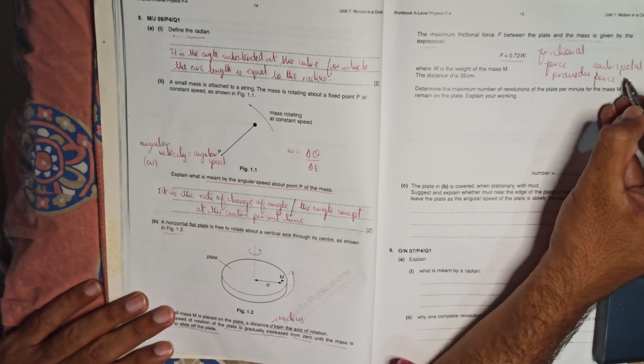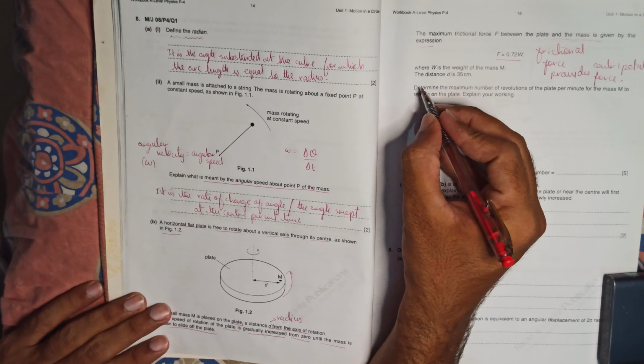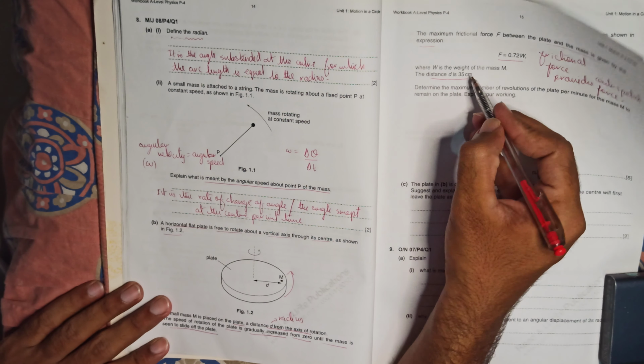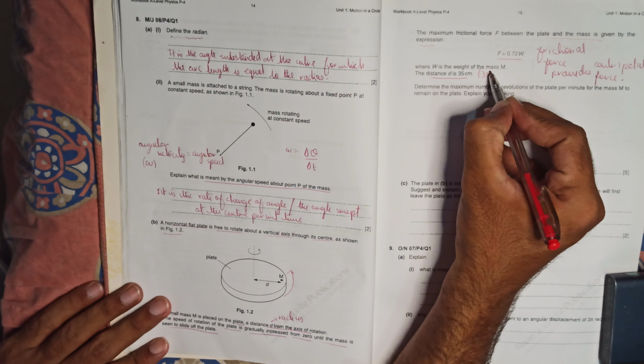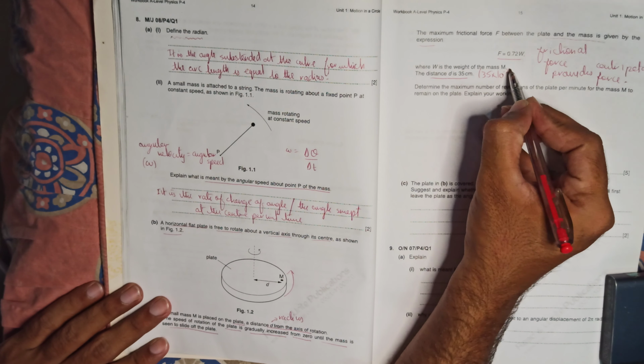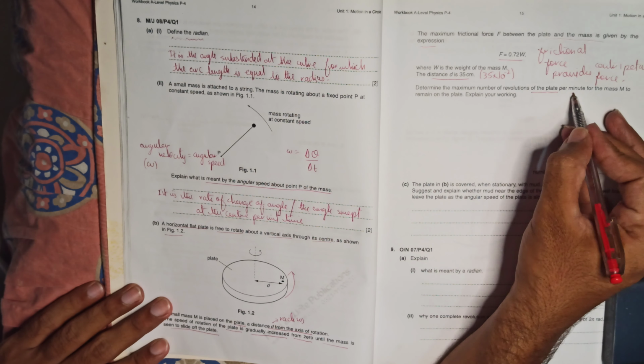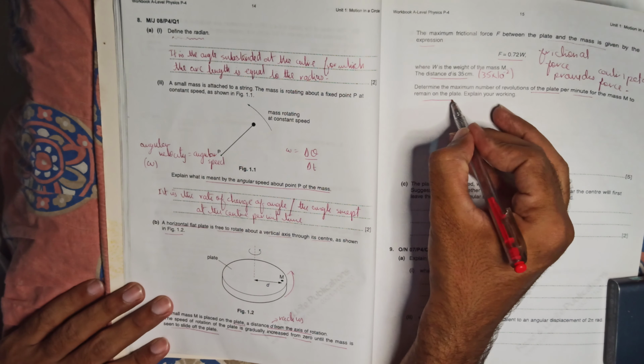Because it will be acting towards the center. अब वो यहाँ पे क्वेश्चन में बोल रहा है the distance d is 35 centimeter, that is the radius. Alright, I have to convert it into meters. 35 into 10 to power minus 2. Alright, determine the maximum revolutions of the plate per minute for the mass m to remain on the plate.